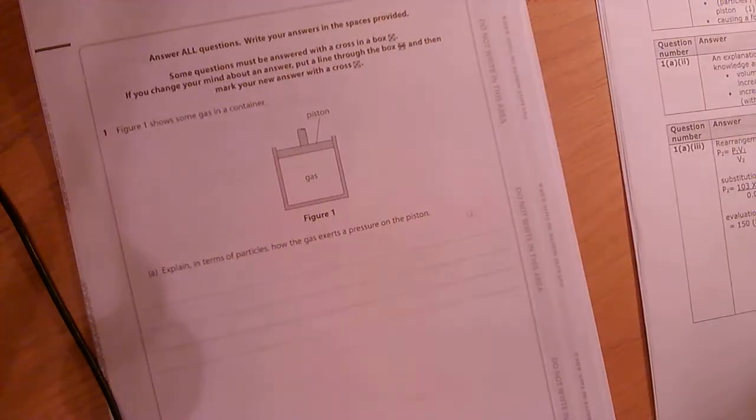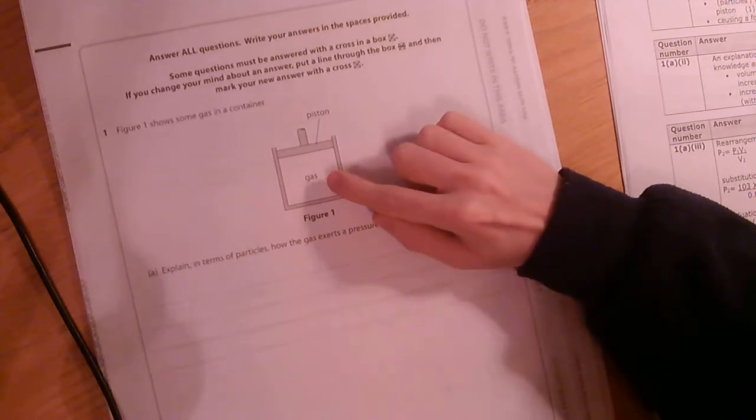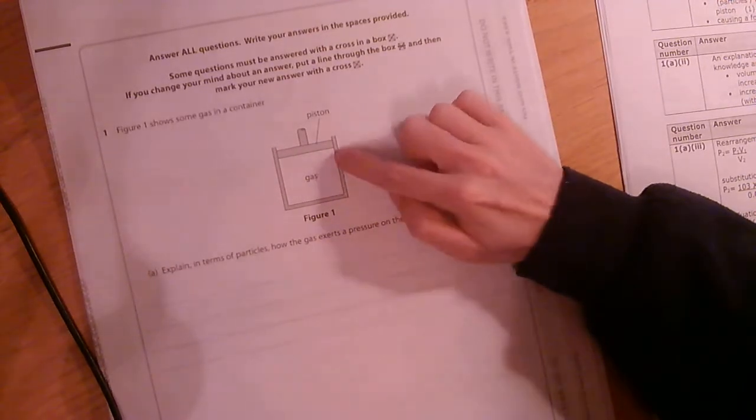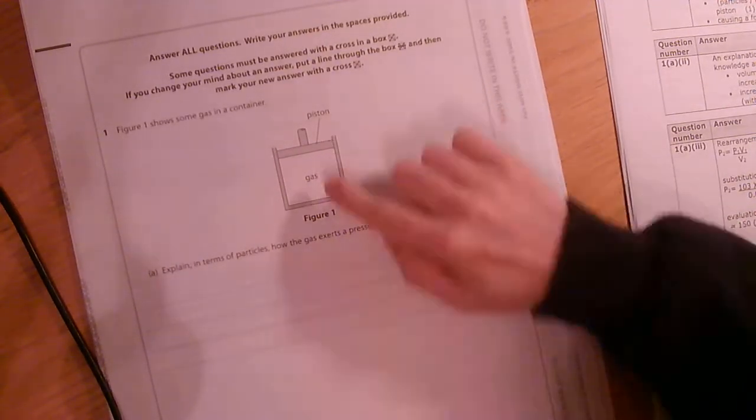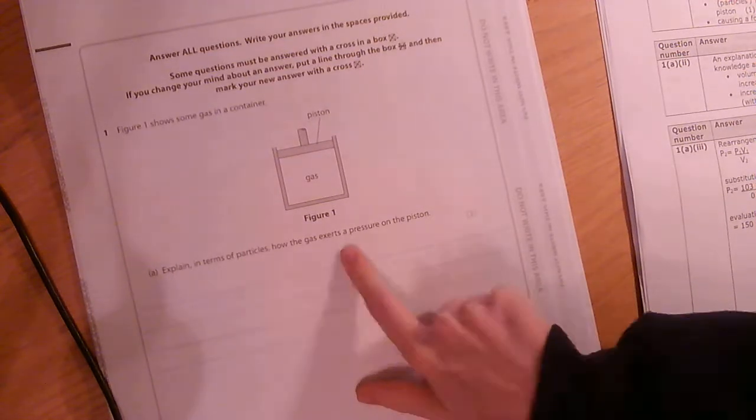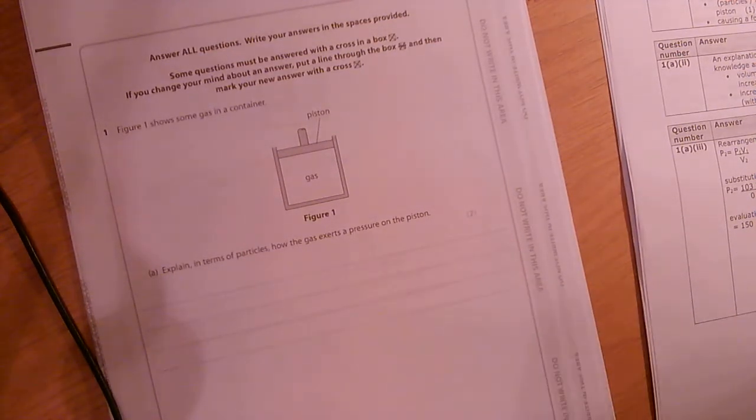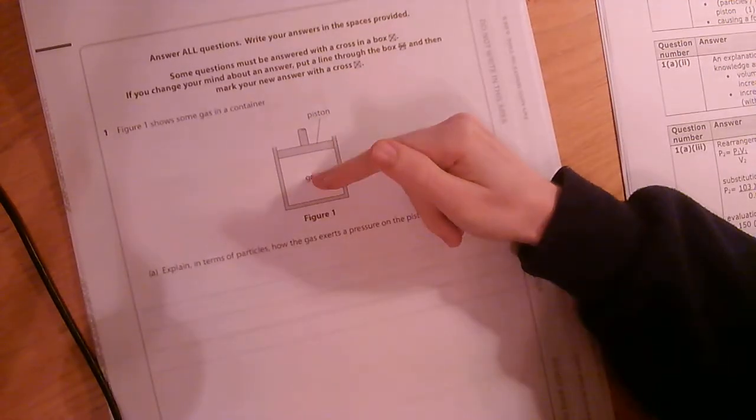Okay, question 1 then. So we start off with this gas in this container with this piston on top, and we have to explain in terms of particles how the gas exerts pressure on the piston. So we're going to be talking about the motion of the particles, and you want to be talking about how they're moving around inside the chamber here.